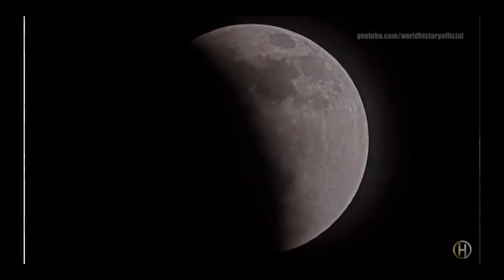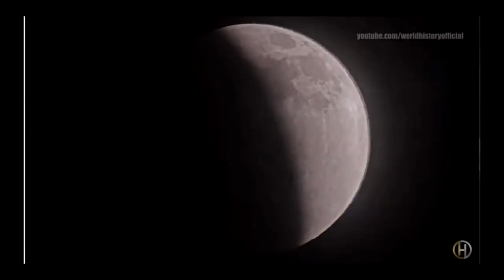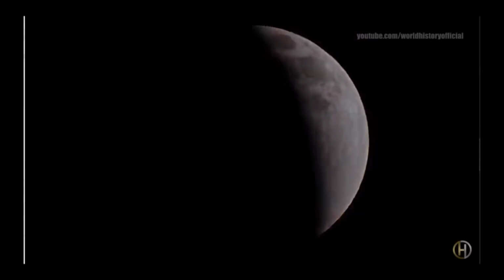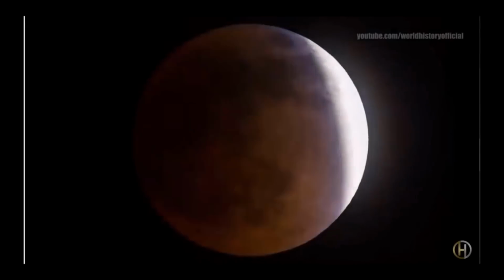Okay, this is 1/4 speed. I won't put my cursor on it this time. Notice how the shadow advances and then retreats, advances and retreats. Yeah, that's the Earth. That's the Earth dancing in space.